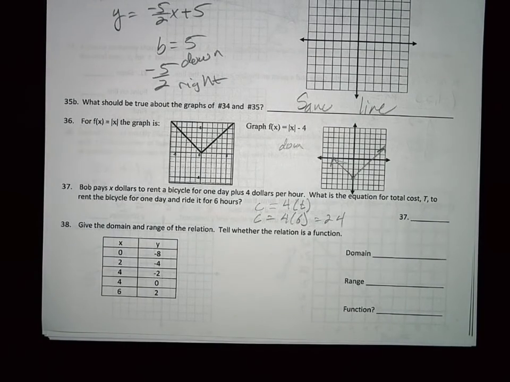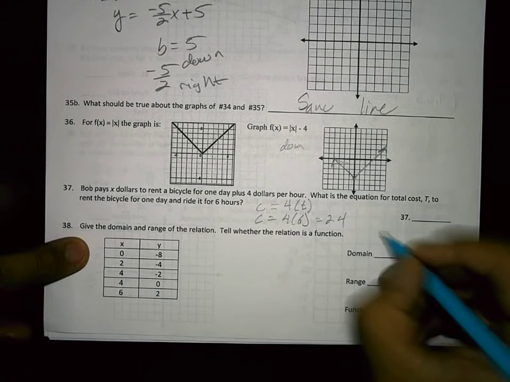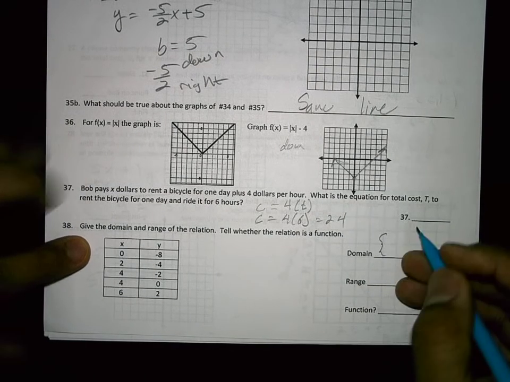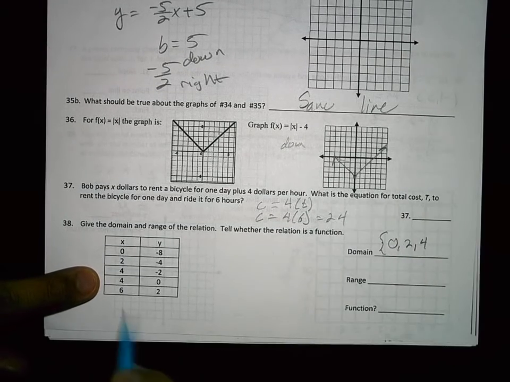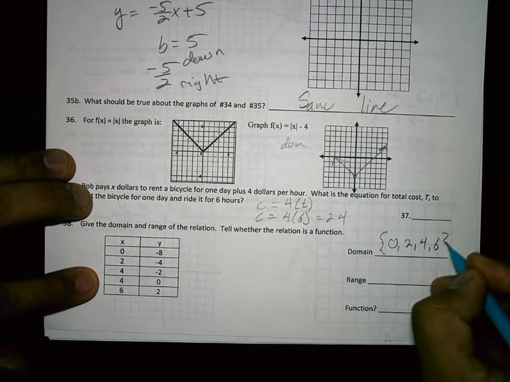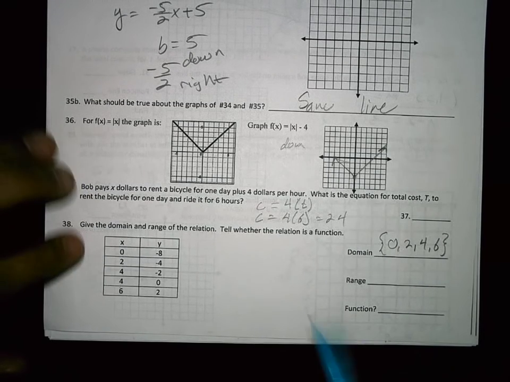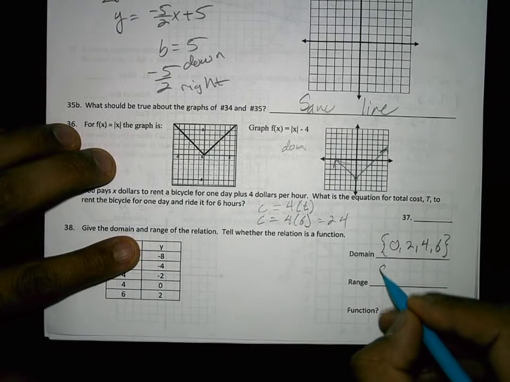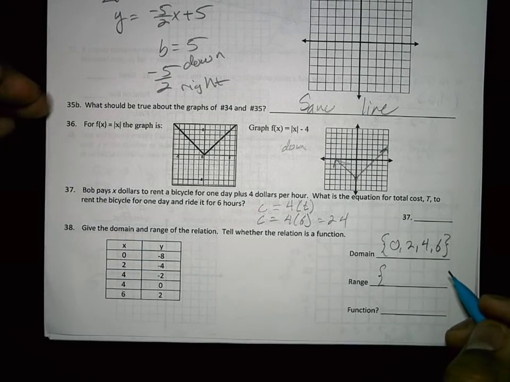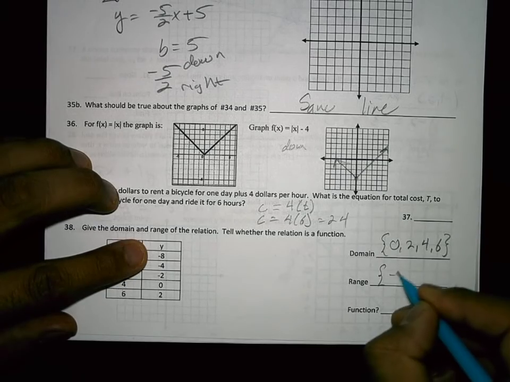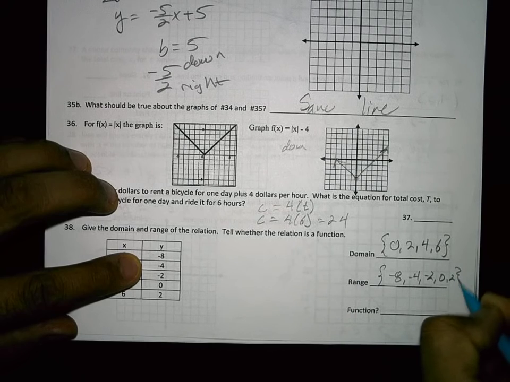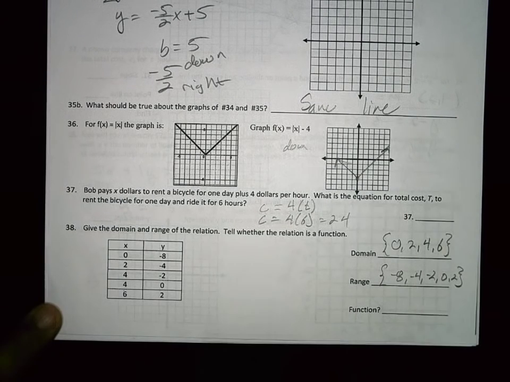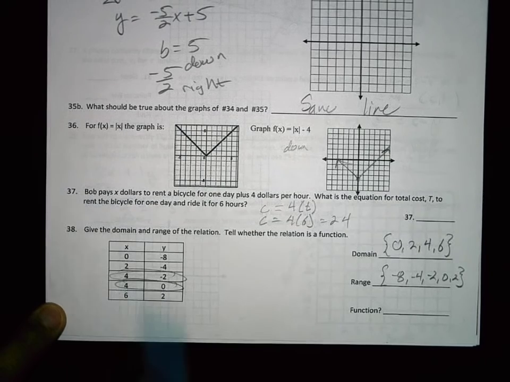All right, give the domain and the range. Remember, domain is just all the x's. We write this with brackets. So 0, 2. You don't have to write them if they repeat, so there's 2 4s, so I don't have to. The range are the y values, and same thing, they should be in order, and I don't have to repeat them. So negative 8, negative 4, negative 2, 0, and 2. And then the question is, is it a function? The answer is no, because I have repeating x's with different y's right there. So the answer is no.